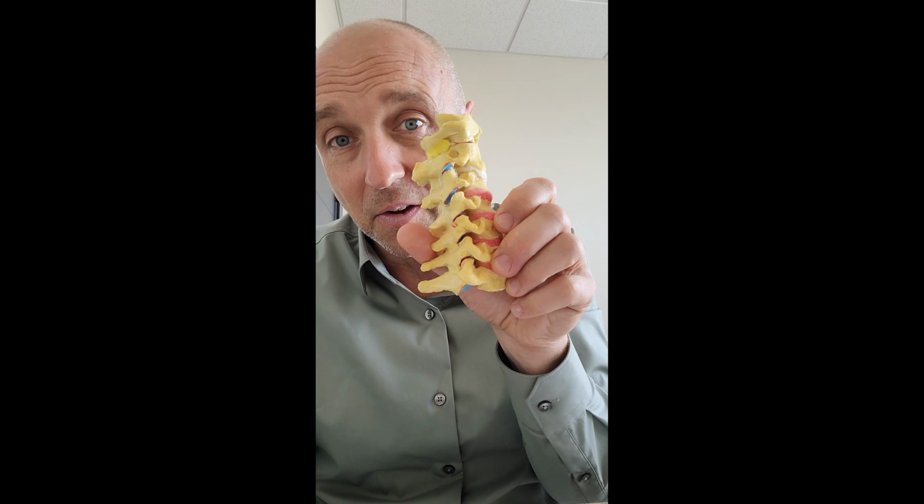So when you are palpating and evaluating motion, keep in mind that the most variation in your patients will likely be from the C1-2 level, right?